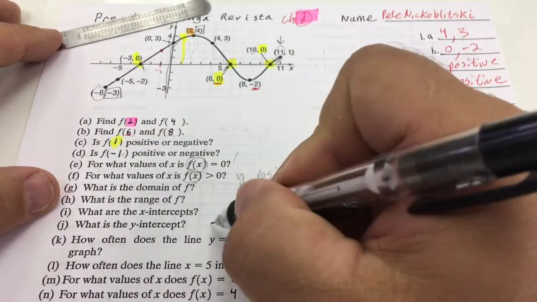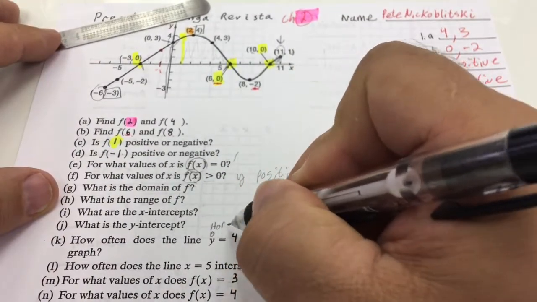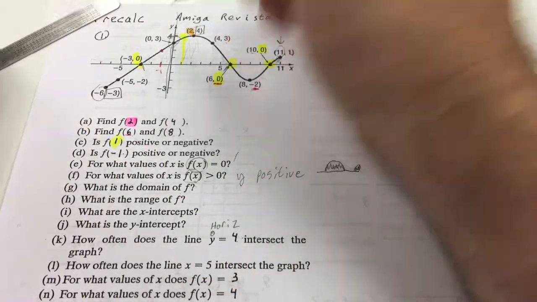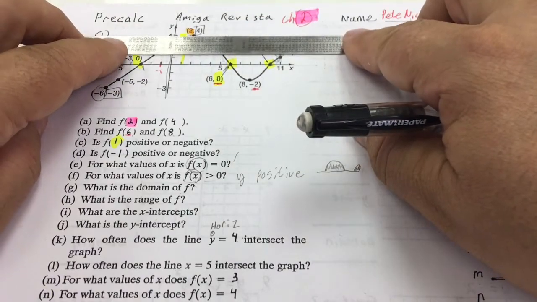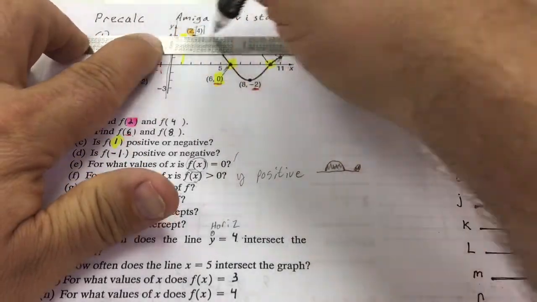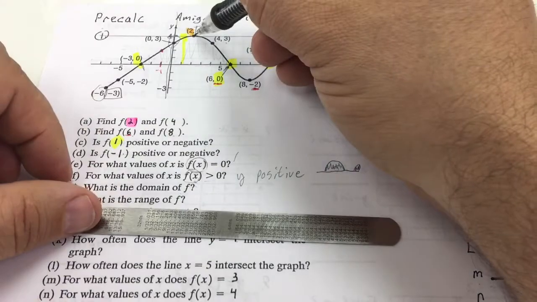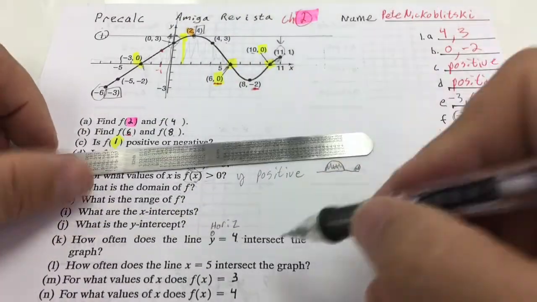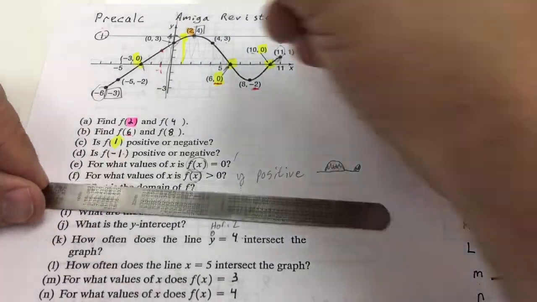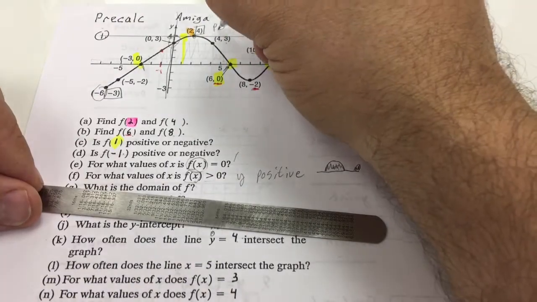So y equals 4 is a horizontal line through y equals 4. So y equals 4 is up here, and that's going to be a horizontal line that goes through y equals 4. And notice, that horizontal line touches the curve at one spot. So that's one time it intersects the graph. And that's actually called a point of tangency.